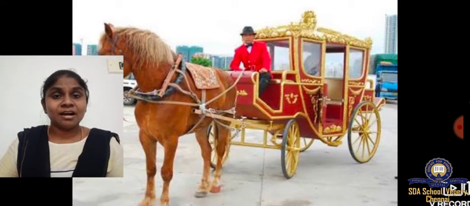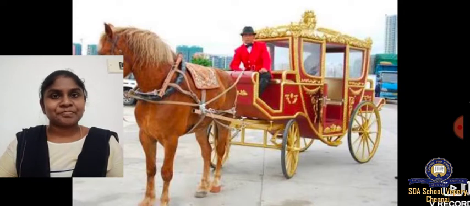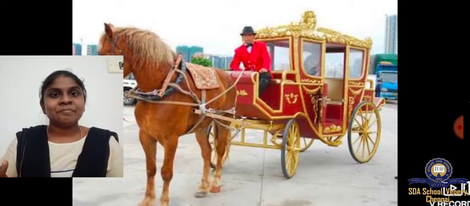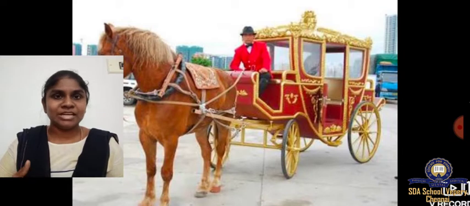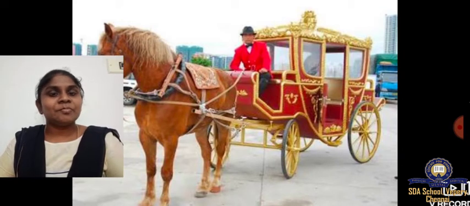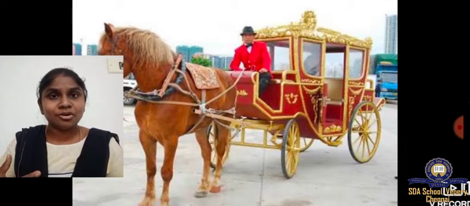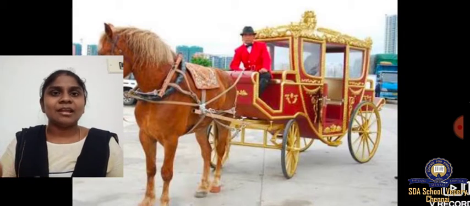This is a horse. And this cart, they are using for wedding ceremonies and all. Sometimes we call this a chariot. In foreign countries they use this chariot for wedding ceremonies. So animals are useful for us in this way. Animals pull carts that carry people and loads.